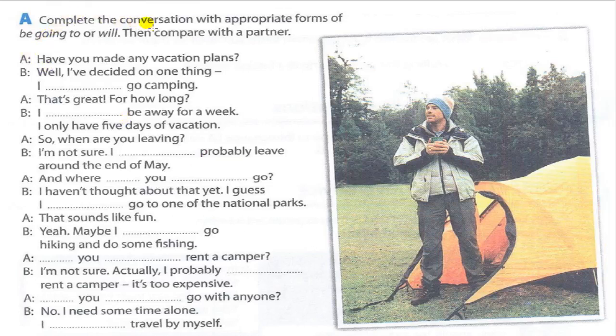A. Complete the conversation with the appropriate form of be gonna or will. Be: am, is, are, going to plus main verb plus infinitive. Going to is shortened in speaking to gonna. The abbreviation gonna. We pronounce going to as gonna.